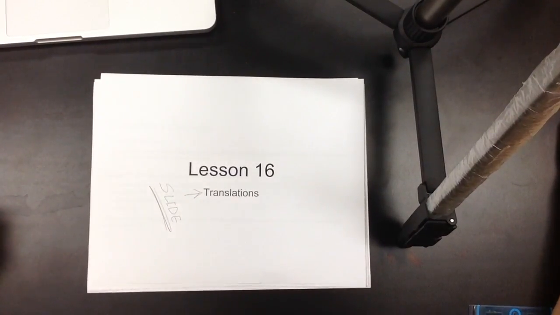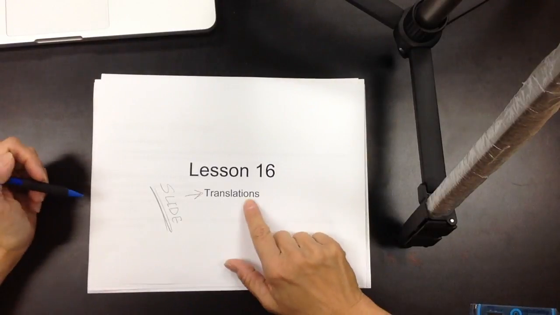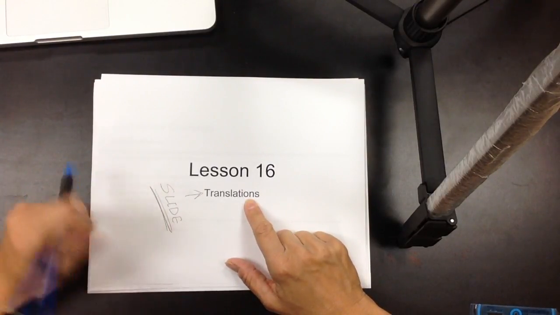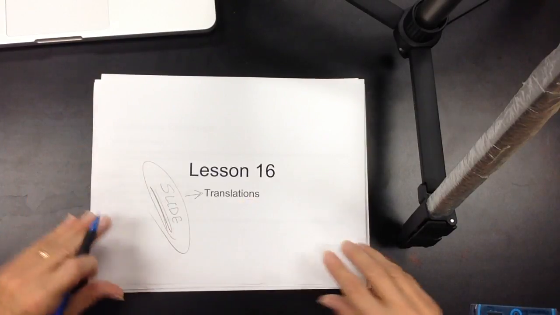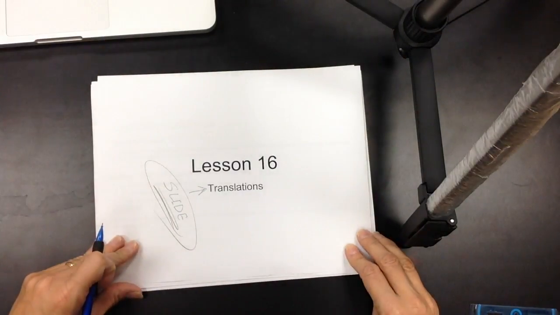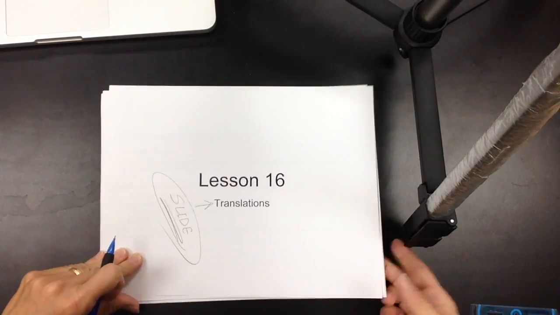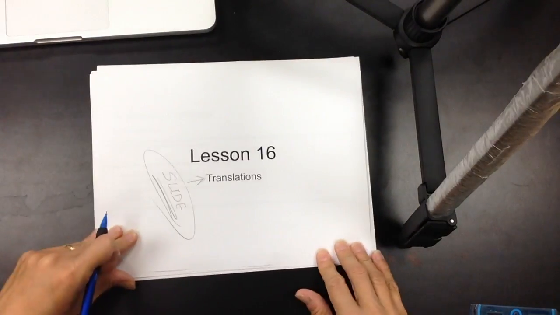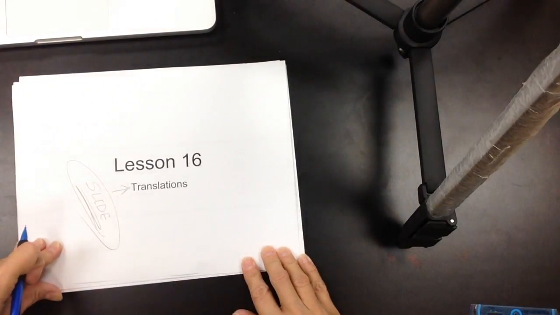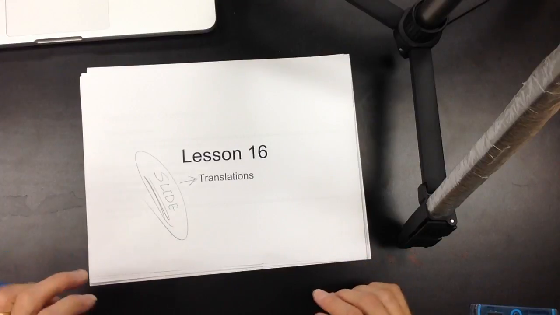Hey Geometry, we are doing lesson 16 today, which is translations. Another word that we can use for translations is a slide. So you just take something and you're sliding it along. Okay, that's what a translation is. We're not rotating it, we're not reflecting it, we are just sliding something. And it always goes in a direction and a distance. That would be our slide.